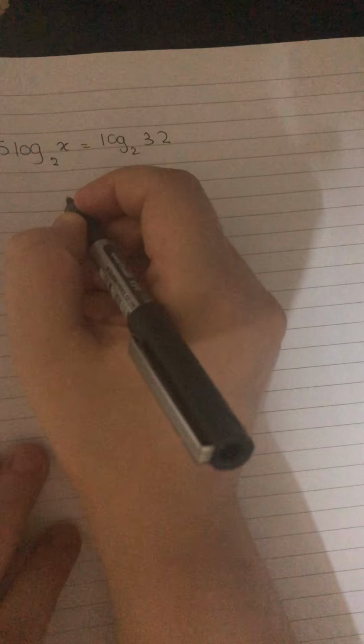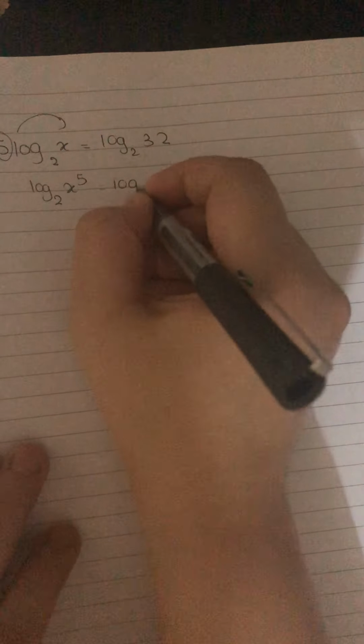Again, let's say I have question number 25. Let's say I have 5 log base 2 of x equals log base 2 of 32. I can first of all take this to the power, so log base 2 of x to the power 5 equals log base 2 of 32.